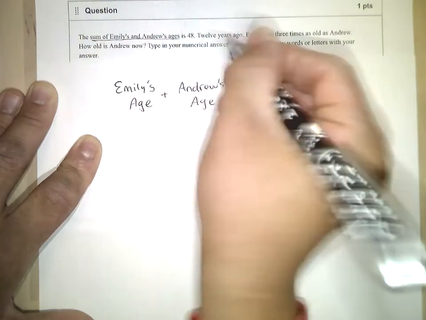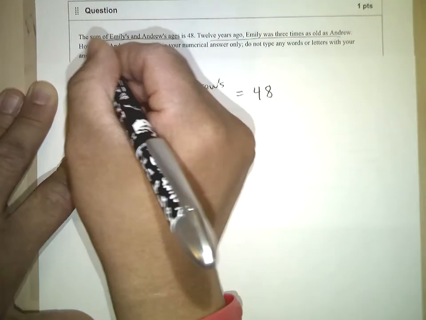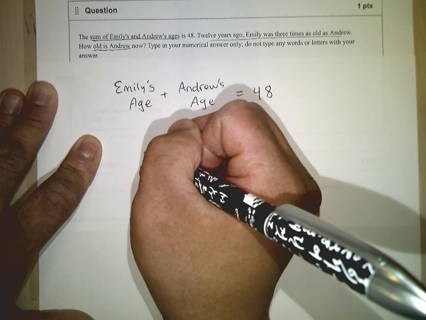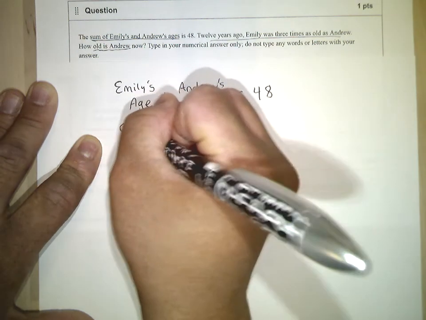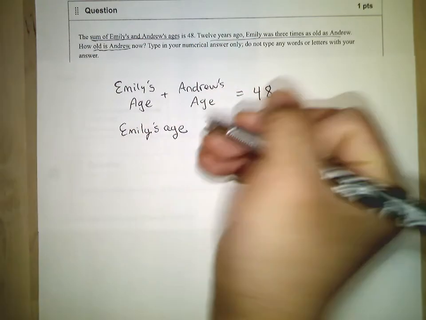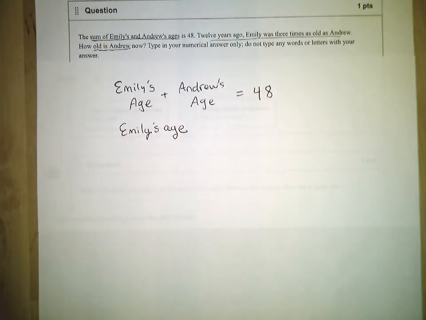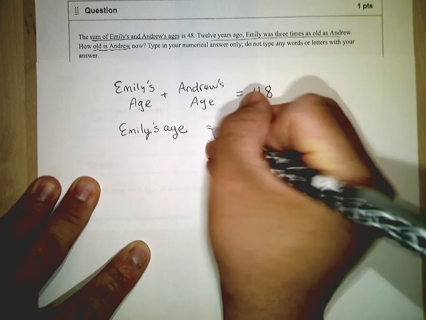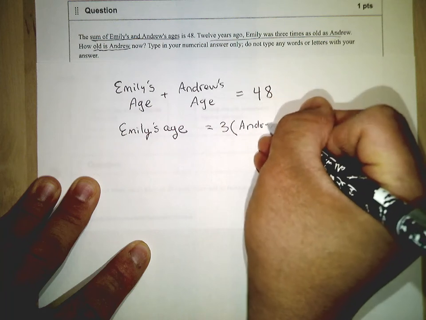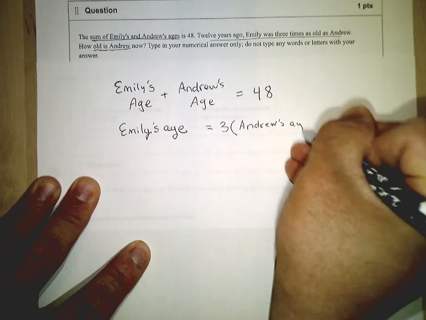So that means that, all right, Emily's age. Now, remember, this was 12 years ago. All right, so 12 years ago, Emily was 3 times Andrew's age.